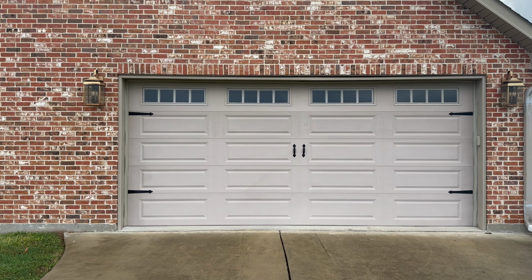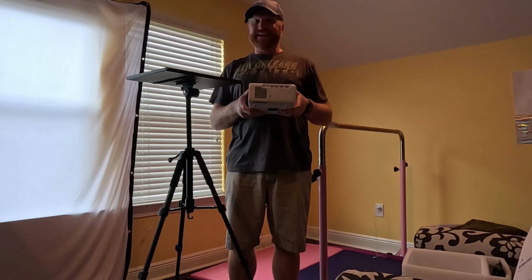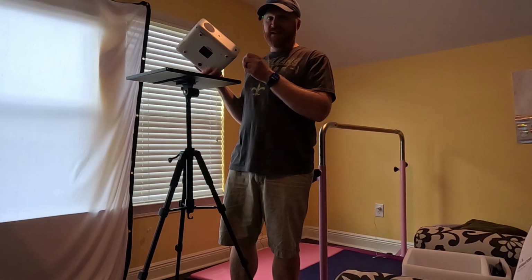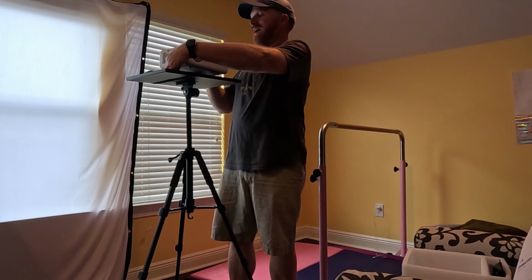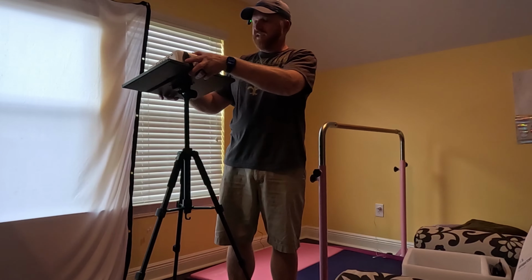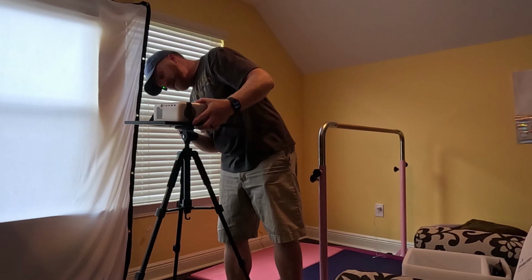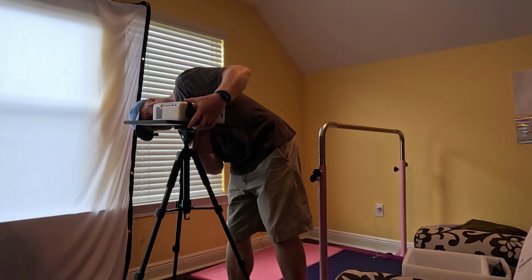If you haven't purchased a projector yet, I'll give you a hint. There are some out there that will allow you to rotate the image 90 degrees. This is not one of those. If this is something you want to do, make sure you get one that will do that. Because what I'm about to do is hang this thing sideways. Basically, like that.